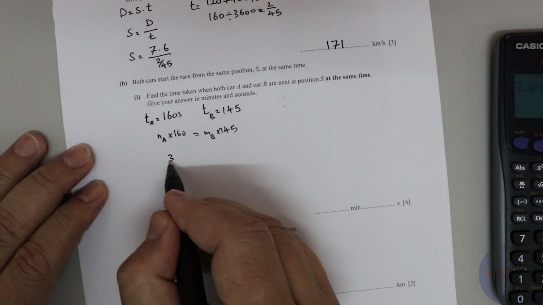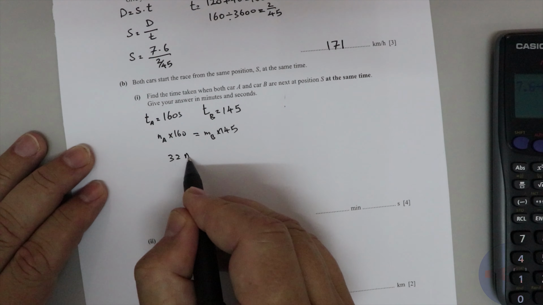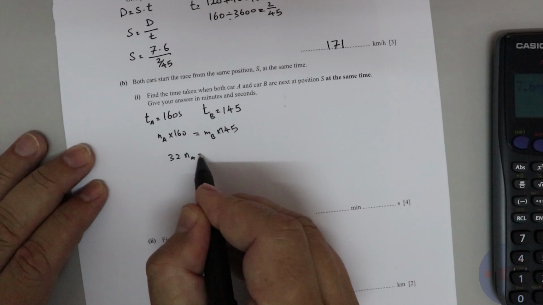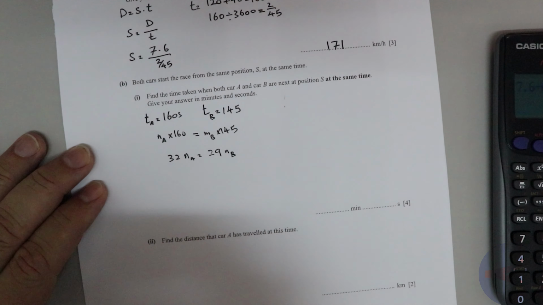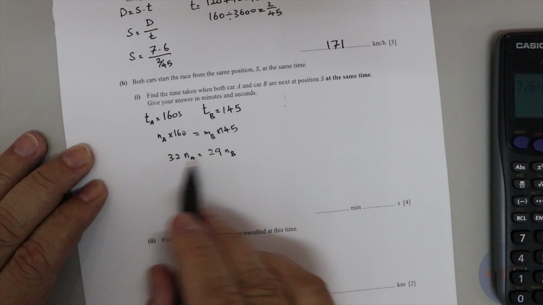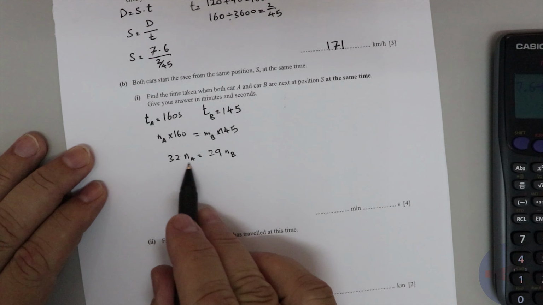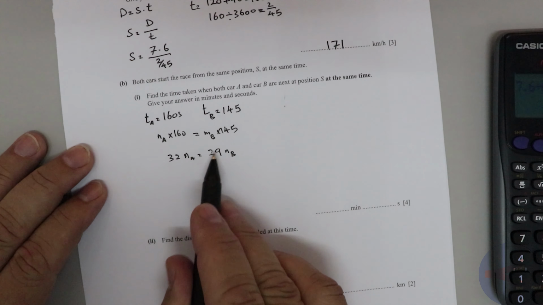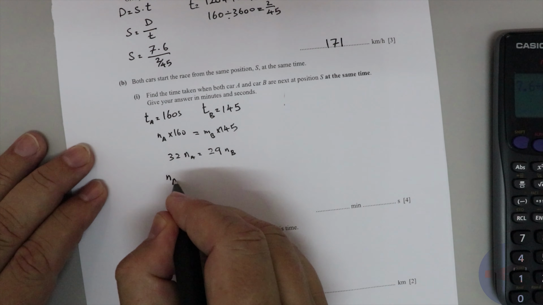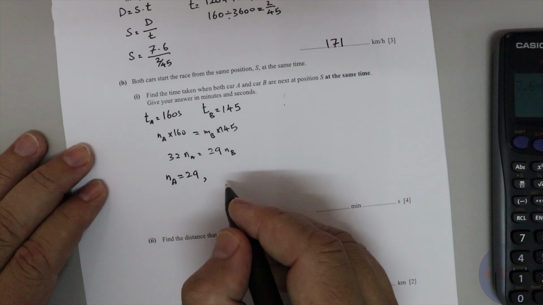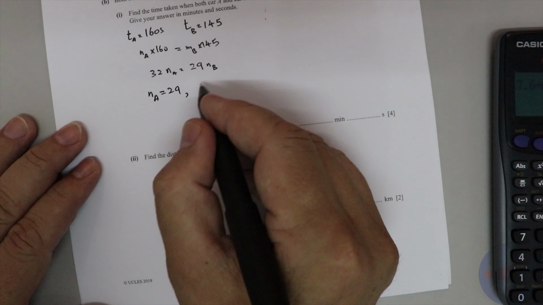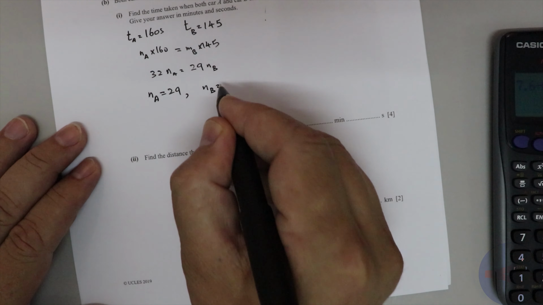Therefore, this will be 32 n of A is equal to 29 n of B. Now, if these two want to be the same, the number of laps for car A is 29, and the number of laps of B is 32.